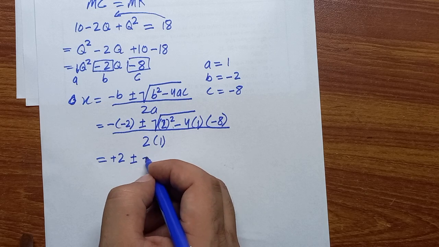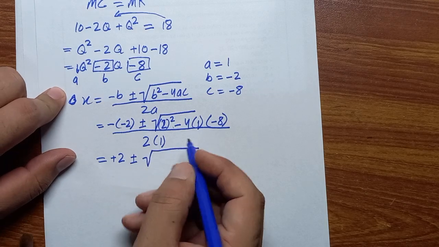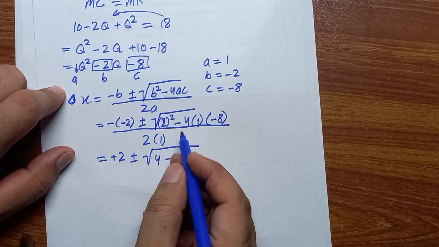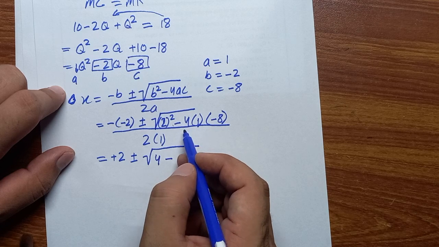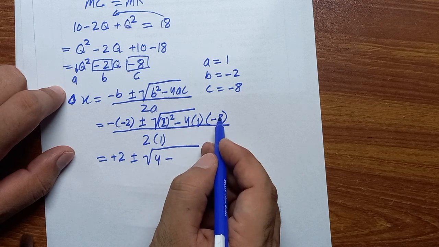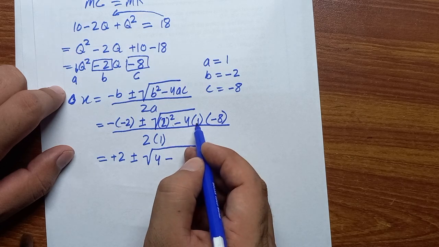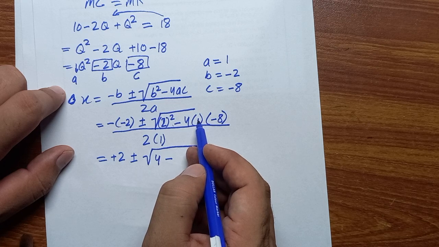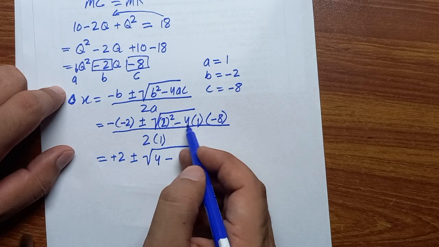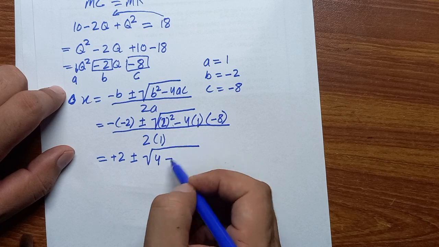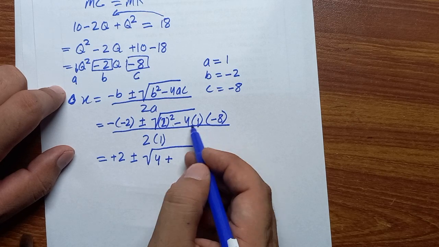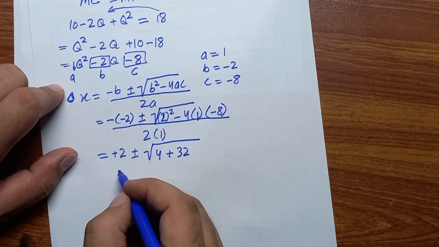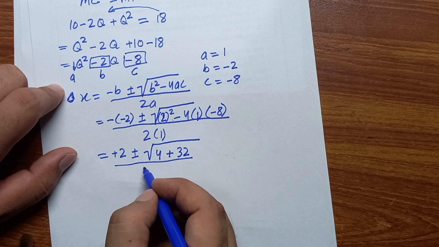Now we have under root 2 2s are 4, we have 4 here, minus is in the formula. Now when we multiply minus 8 with 1, again we have minus 8, and minus 8 with minus 4, minus and minus will be plus, and 8 4s are 32, divided by 2 1s are 2.